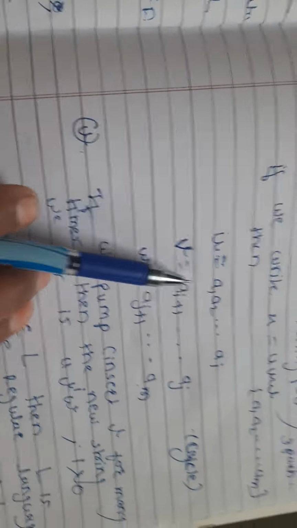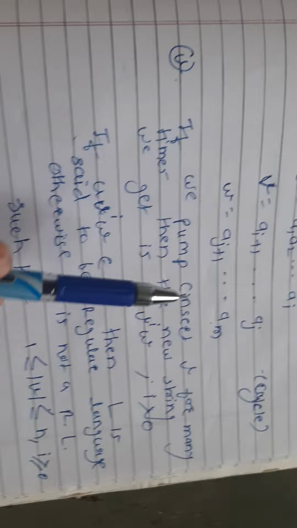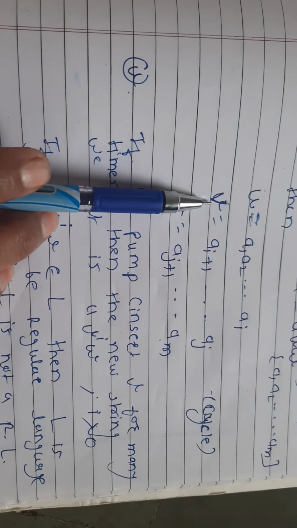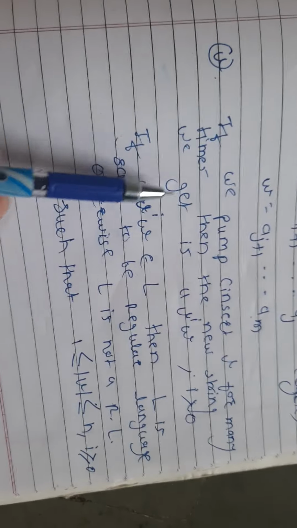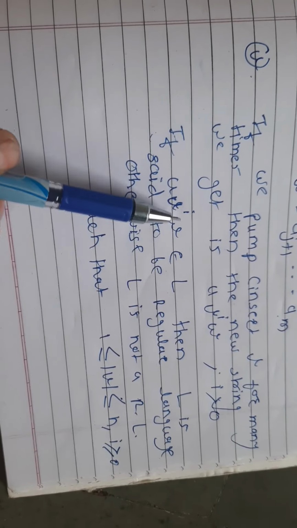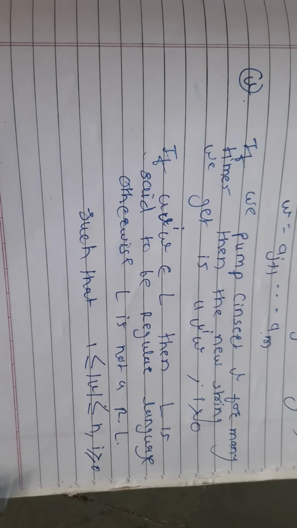So mention this as u v w. Now if we pump this middle part many times, we will get new strings, and if all the new strings belong to L, then we say that the language is regular, otherwise not.